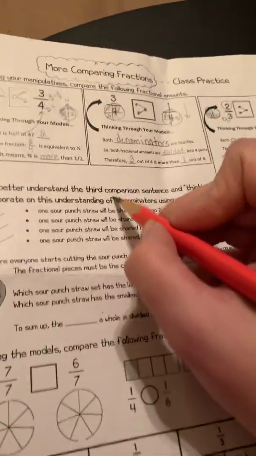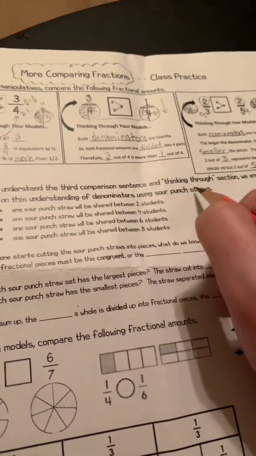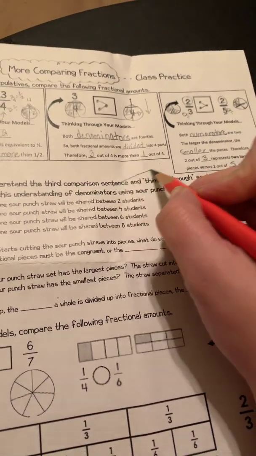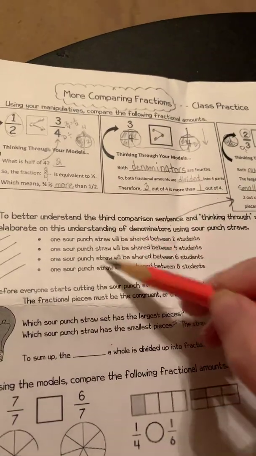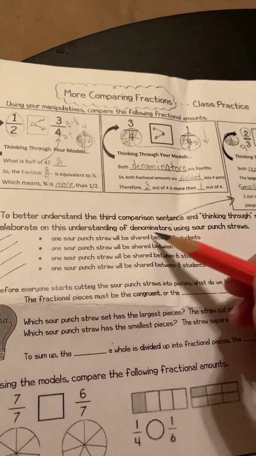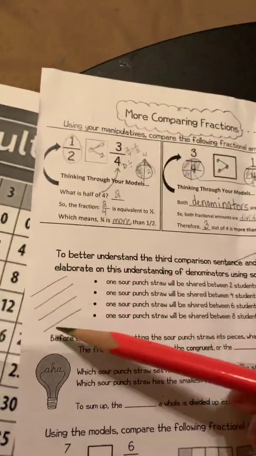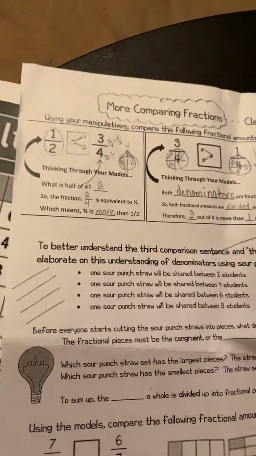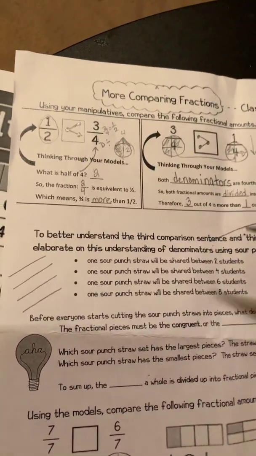To better understand the third comparison sentence and the thinking through section, we're going to do something with Sour Punch straws and understanding our denominator. I would tell the students, I'm not even going to pass them out until we read through this and discuss it. And once I hand the materials out, you're not going to touch them until I tell you to.